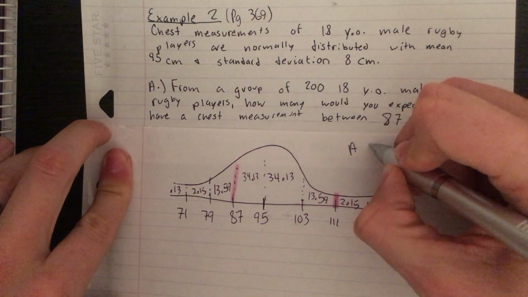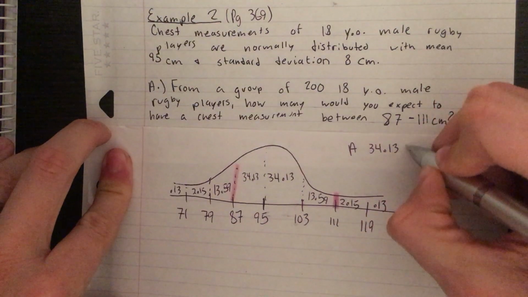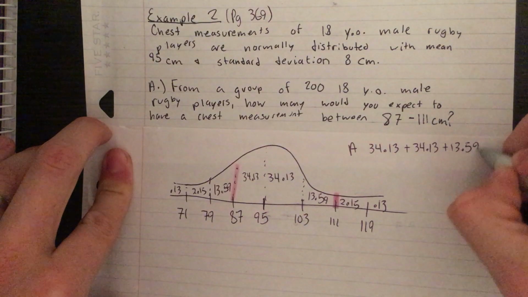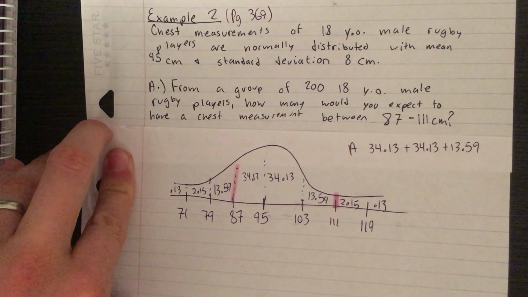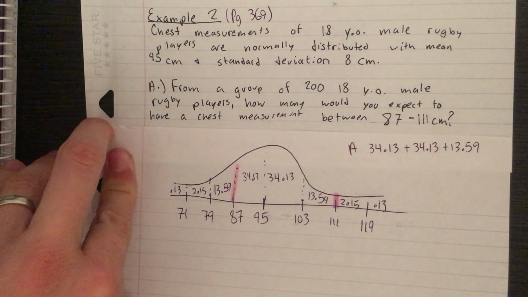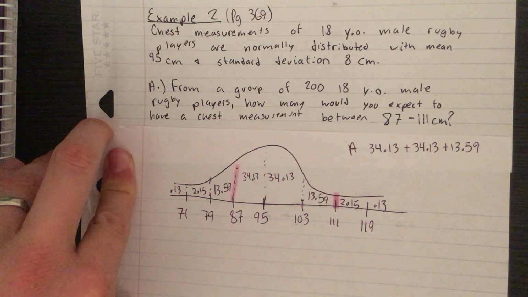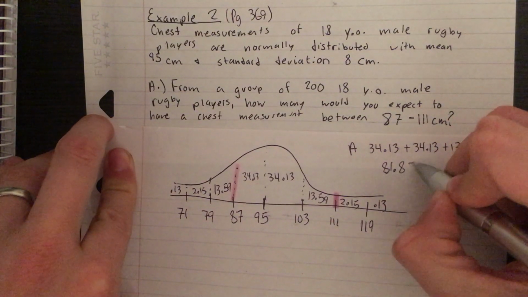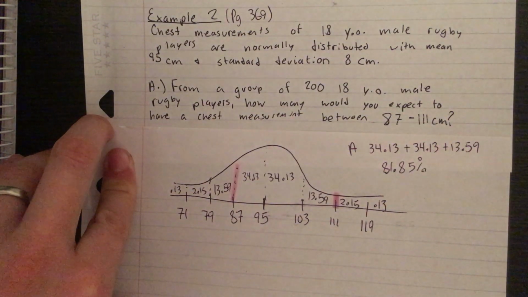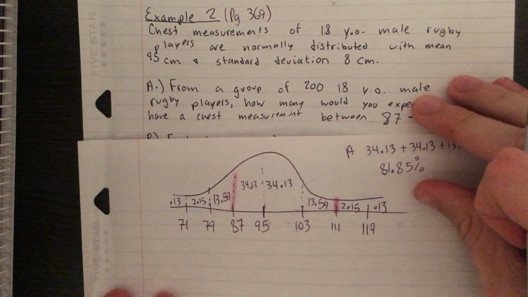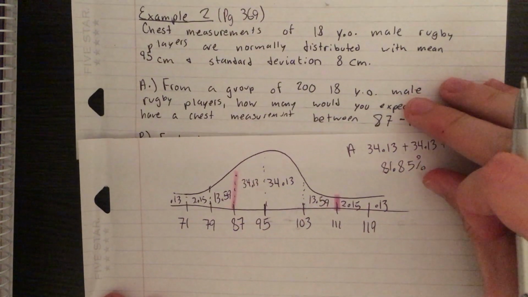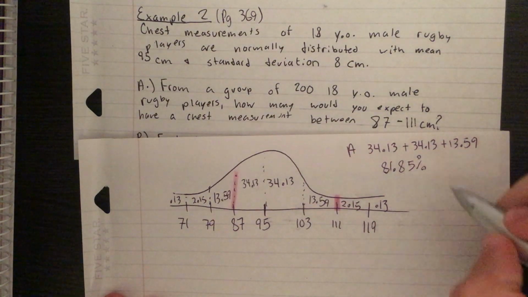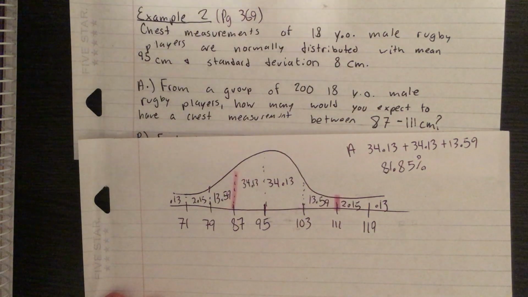For A here, we do 34.13 plus 34.13 plus 13.59 plus 13.59, and adding that together gives us about 81.85%. Now, the question asked from a group of 200, roughly how many would we expect? So we have to find 81% of 200.